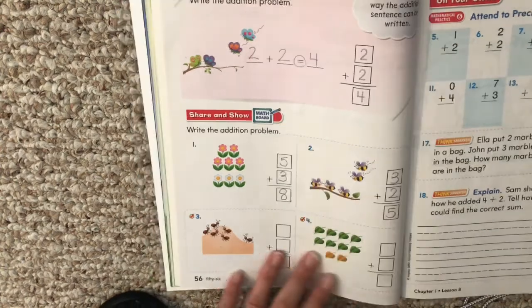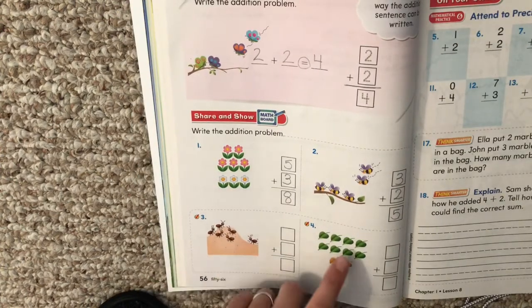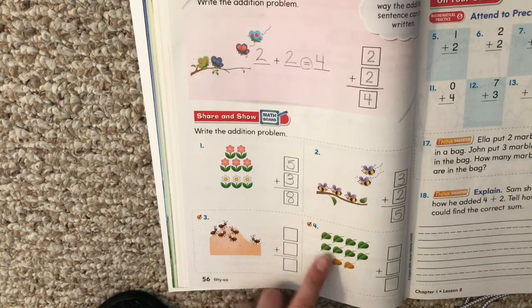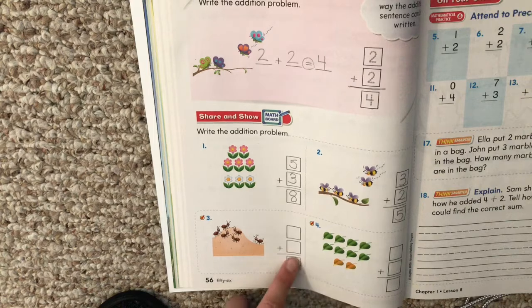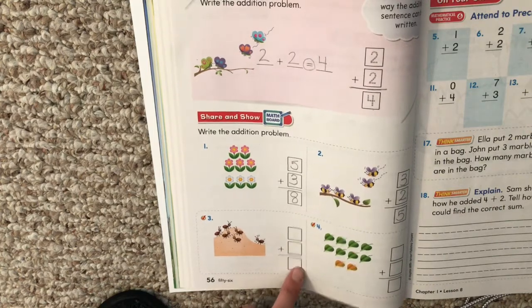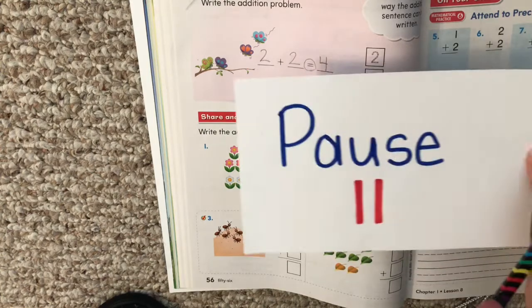All right, boys and girls, I would like you to try down here with the ants and over here with your green leaves and your yellow leaves. Write your problem going down, right? This line means equals and your answer at the bottom. So pause to do your work. When you're done, hit play.